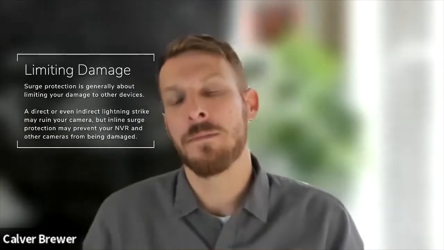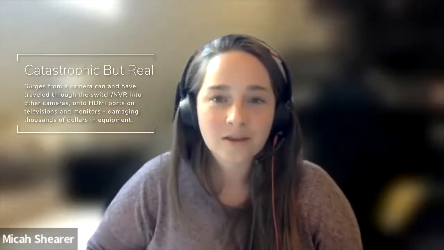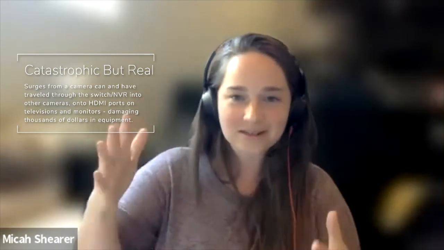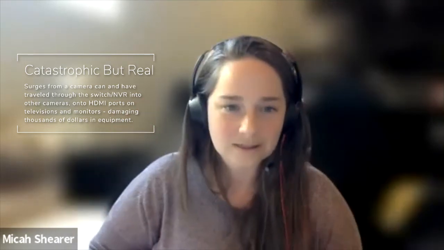I kind of forgot what you asked there. But yes, there are ways to protect the devices from lightning strikes. What you really don't want to have happen is it hits the camera, travels down your cable, takes out your switch, keeps going, and takes out two more cameras. It's a bit of a catastrophic example, but you need to stop it before it affects other parts of the system as well, and that's where inline surge protection will help.